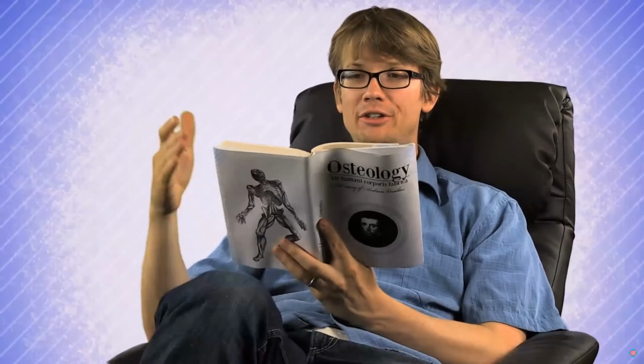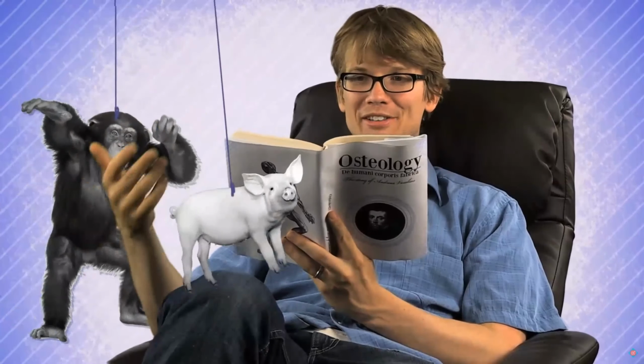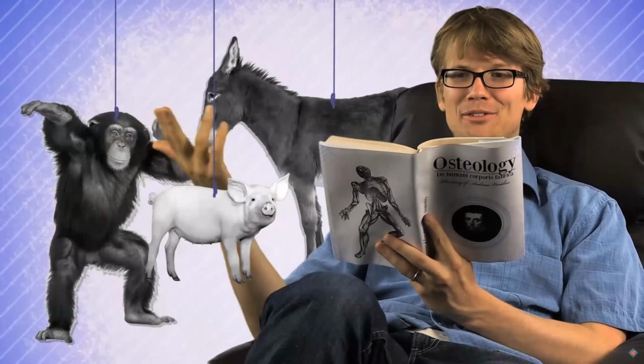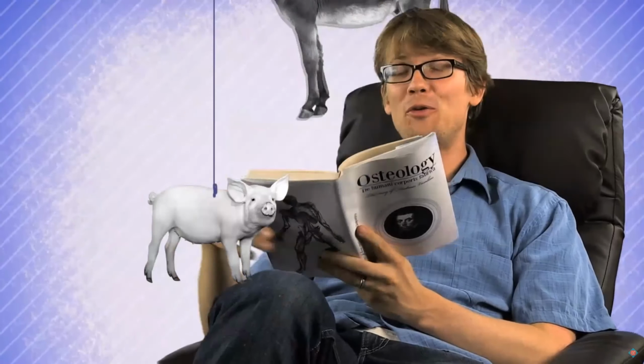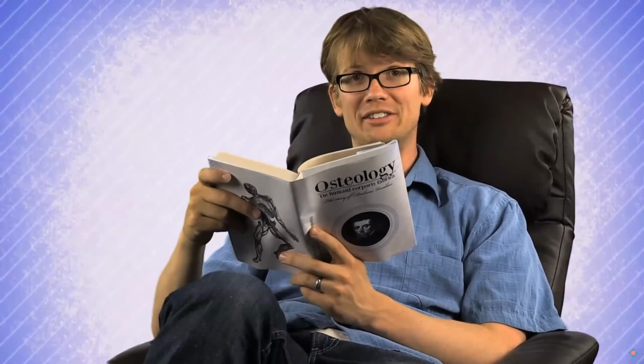See, Roman law prohibited the dissection of human bodies, so none of those guys ever actually studied human innards. Instead, they dissected apes and pigs and donkeys and used that to make assumptions about the human body. And so for 15 centuries, young doctors were taught those assumptions. But Vesalius revolutionized osteology and all of medicine by introducing a new practice, every pre-med student's favorite, human dissection.